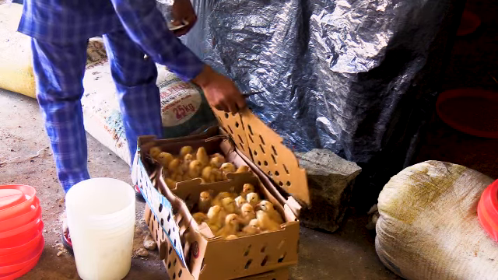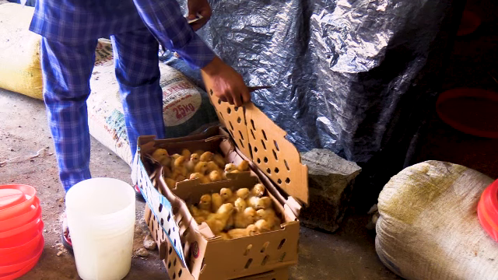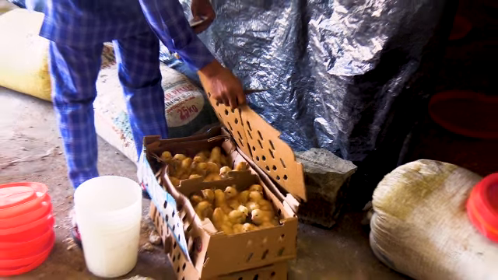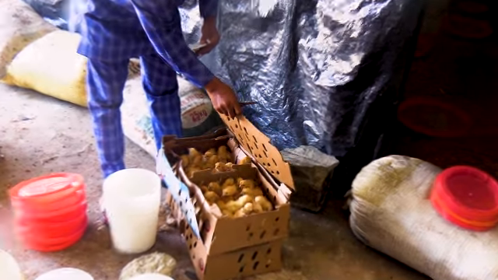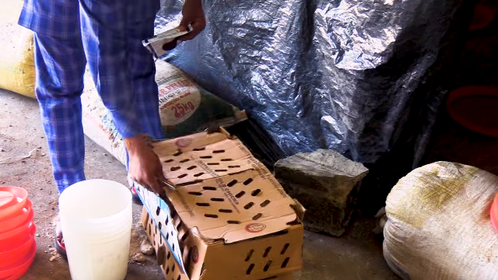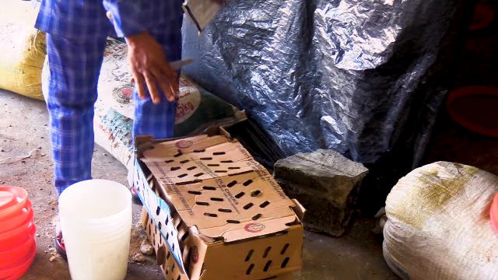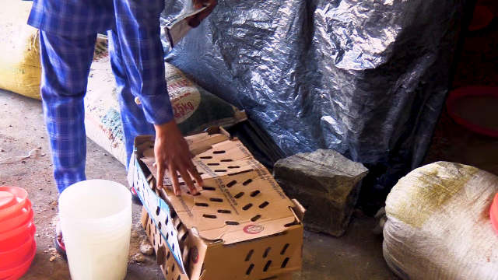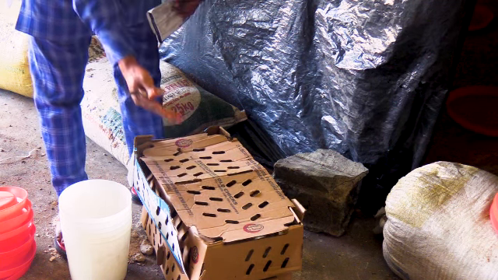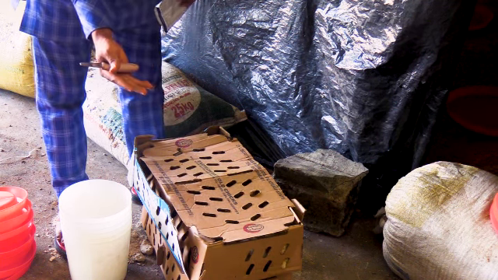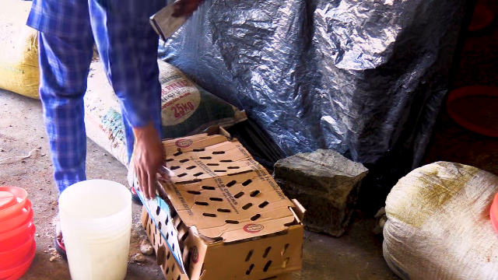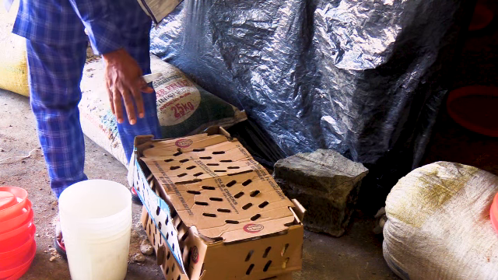You can zoom in so they will see better. It comes in 50. I don't know the country you're watching from, but in Nigeria, the carton comes with 50 birds.